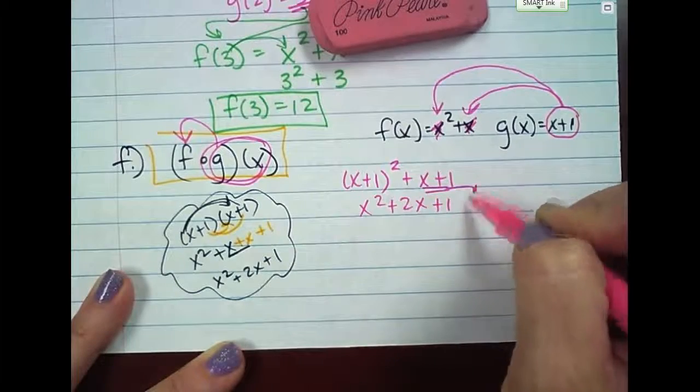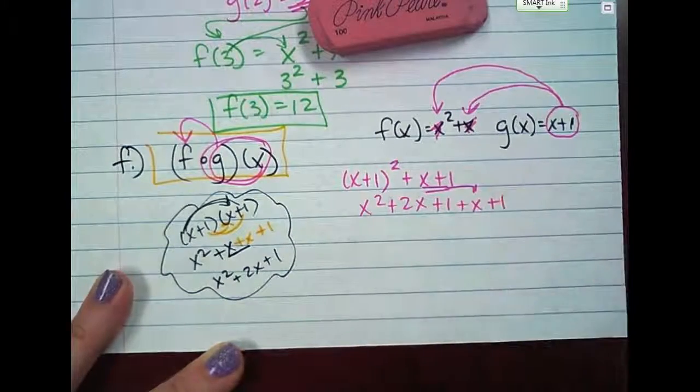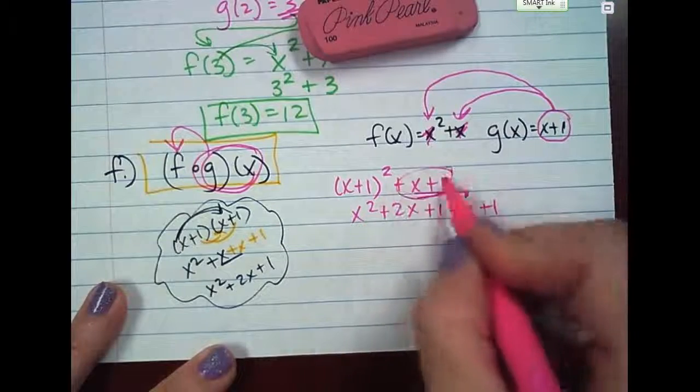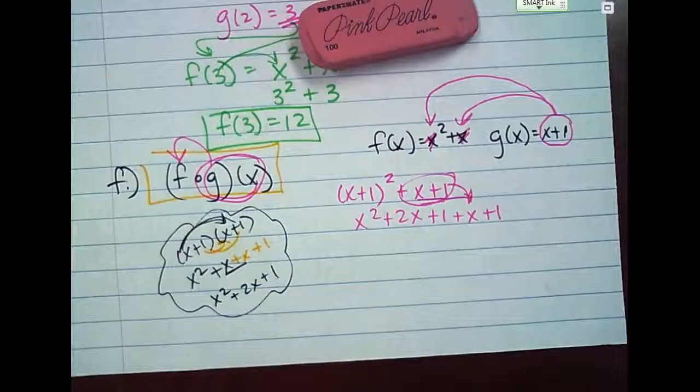And then you take these and put them down. So plus another x plus 1. See, I put these down here too. Combine like terms. Highest power first.